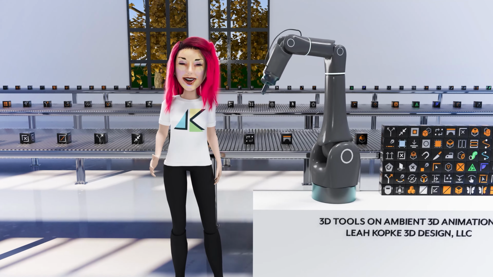Hello and welcome. Congratulations if you've made it this far, because today we're going over the very last sculpting brush inside of Cinema 4D. So let's go ahead and jump into Cinema 4D and talk about Amplify.